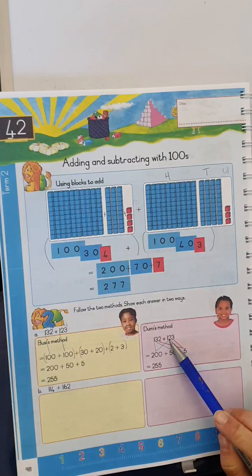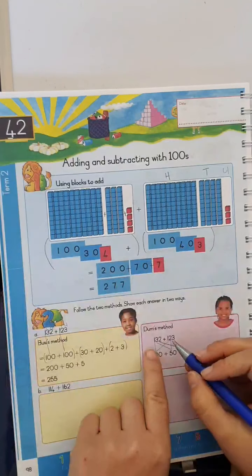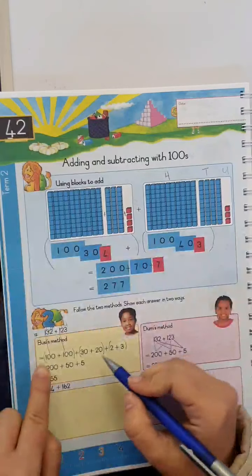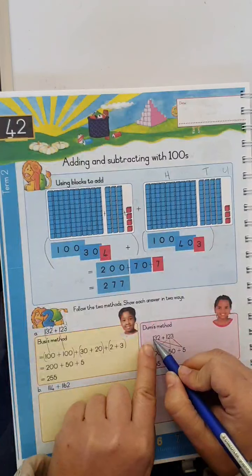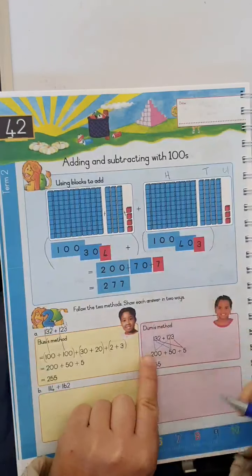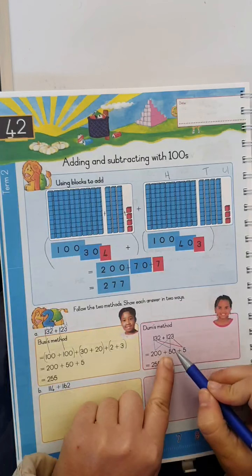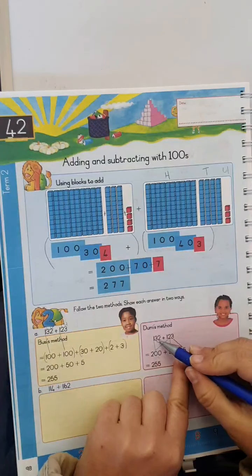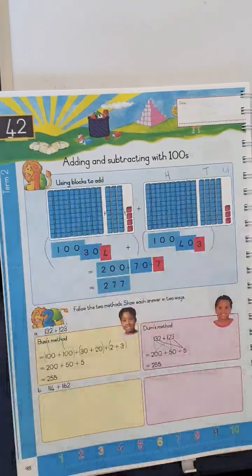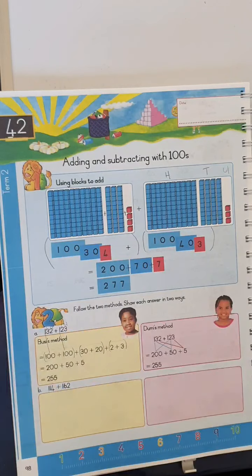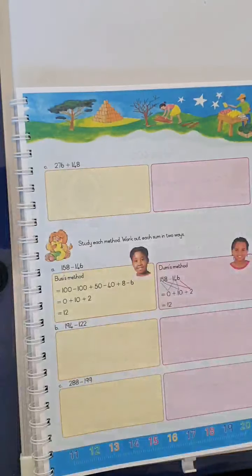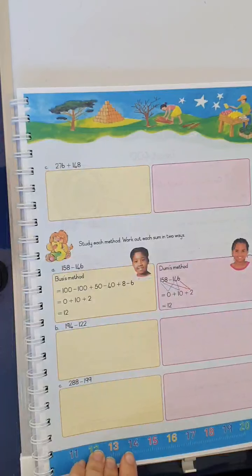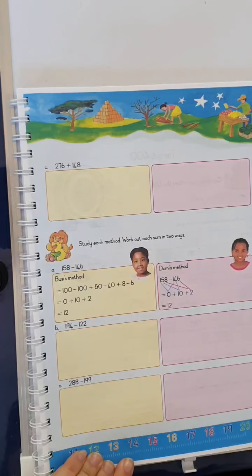Dumi, 132 plus 123. She did the adding here. Remember, she didn't do the first part. She didn't expand the first part. She decided 100 plus 100 is 200. 30 plus 20 is 50. 2 plus 3 is 5. And then she got to her answer. Okay, so that's what you're going to do on page 98. And here on page 99 at the top, you're just going to continue. The bottom part of page 99, remember, is the last page for today.